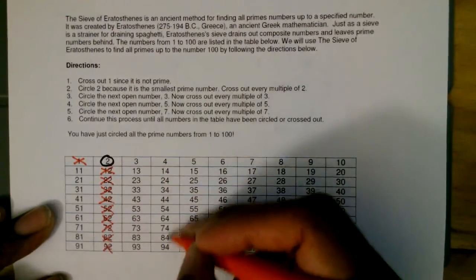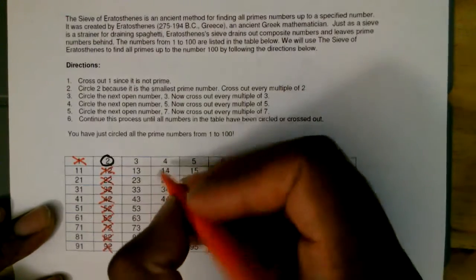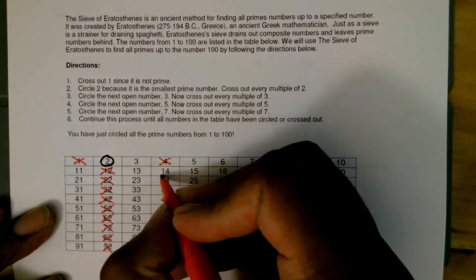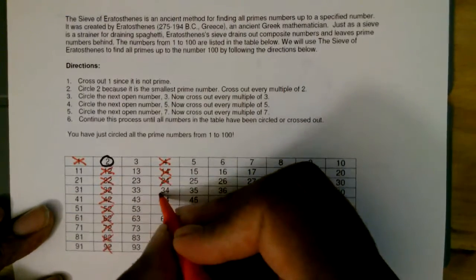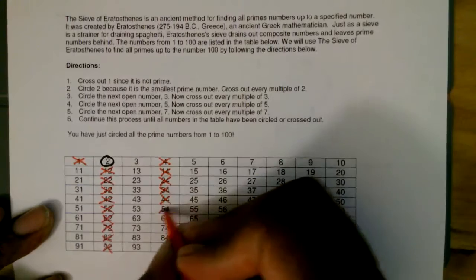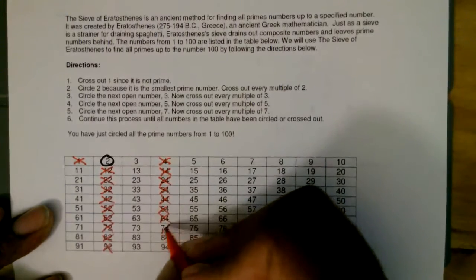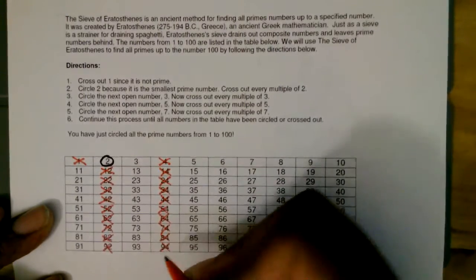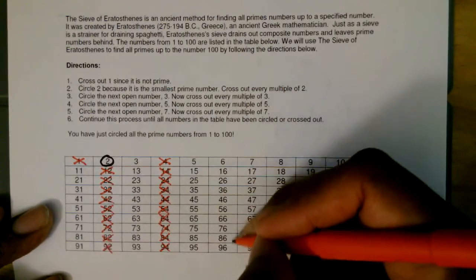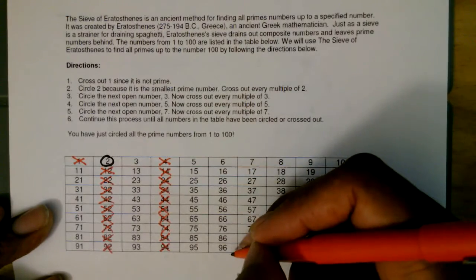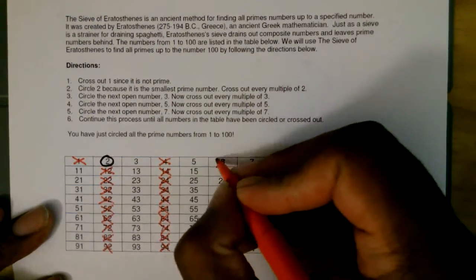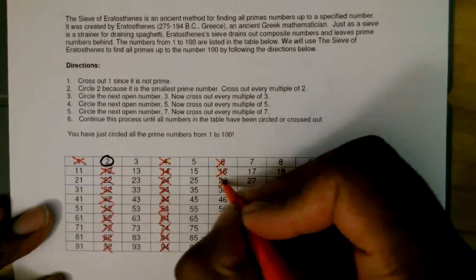Also, numbers that end in 4, that's divisible by 2 as well. We can cross that out. And then look at this column. They all end in 6. That's also divisible by 2, so we can cross out that column altogether.